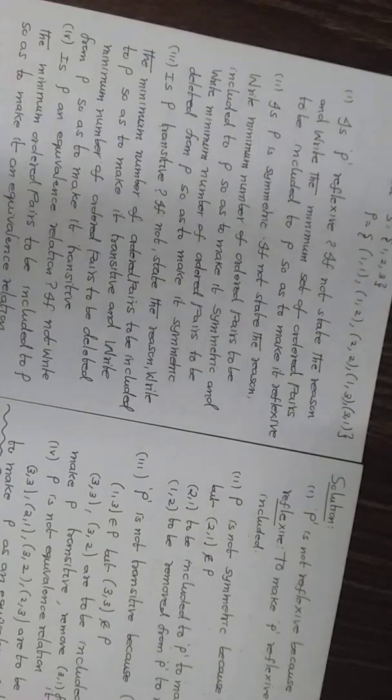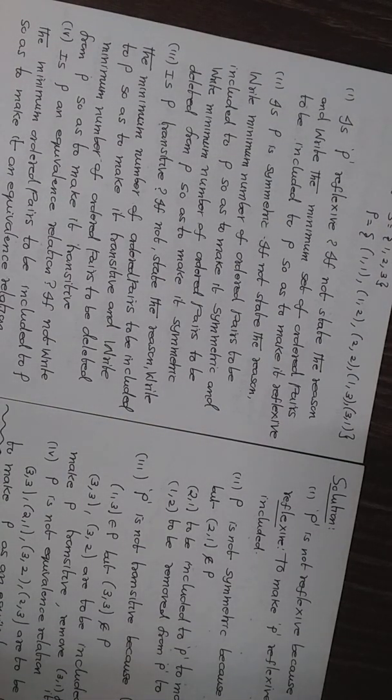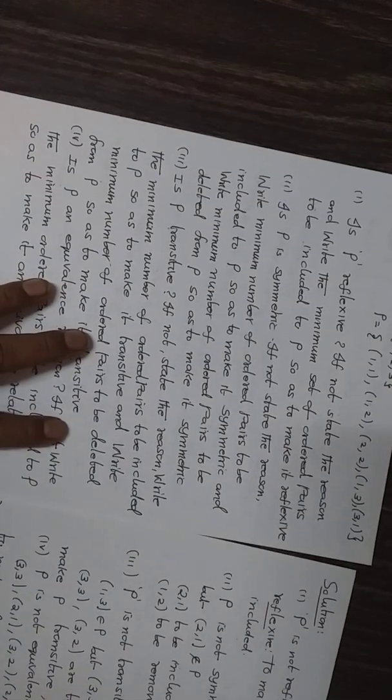Okay, so last part, students. The last part is very easy. Listen carefully. Here: is R an equivalence relation? If not, write the minimum ordered pairs to be included in R so as to make it an equivalence relation.